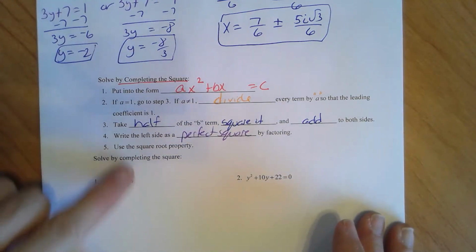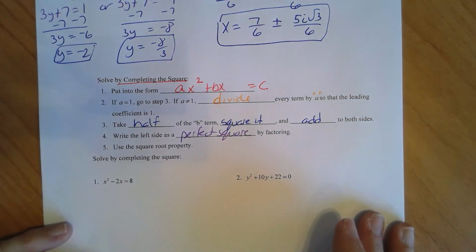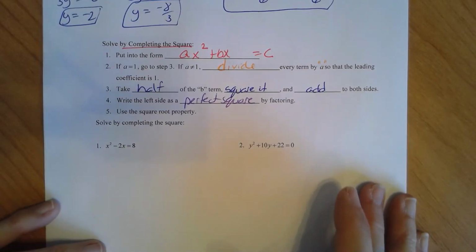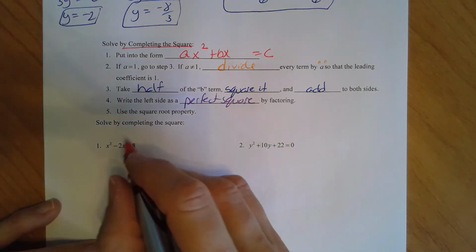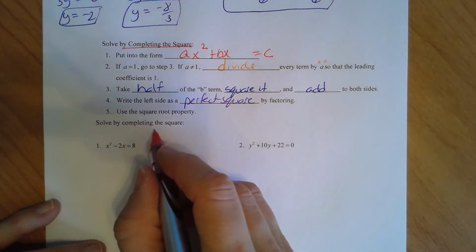And then you're into the square root property, which is what you just learned. So again, I would pretty much only use this when a is 1, but we're going to show you some examples when a is not 1 as well. On MyMathLab, it does ask you to solve by completing the square.